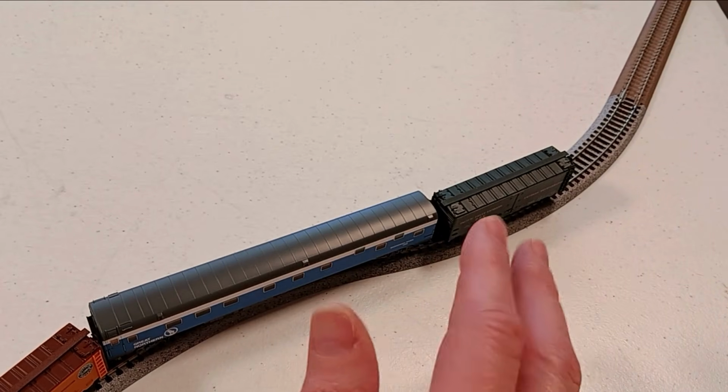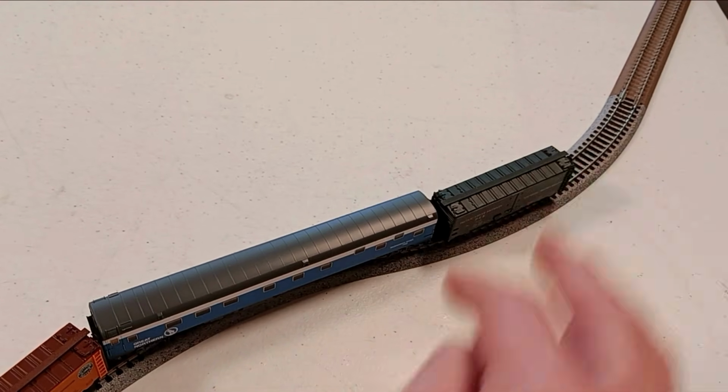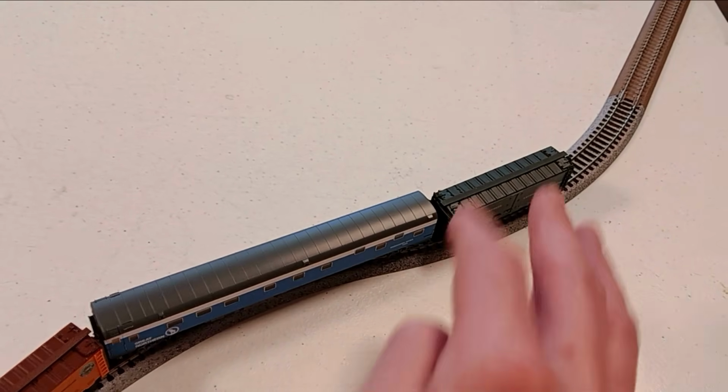And the real railroads have this problem too. Sometimes they hook long cars to really short cars, and that same phenomenon can occur.